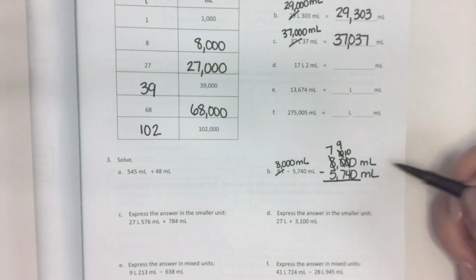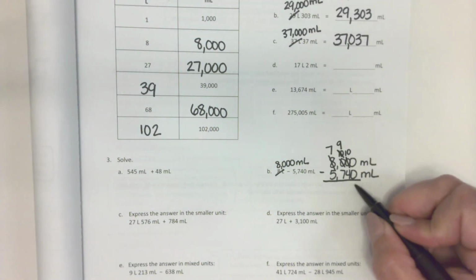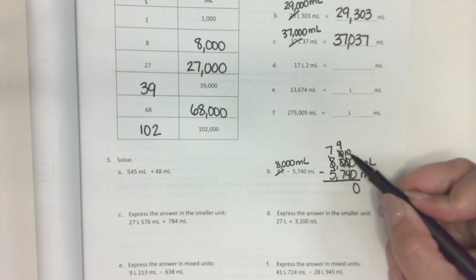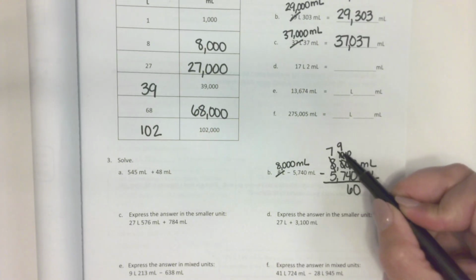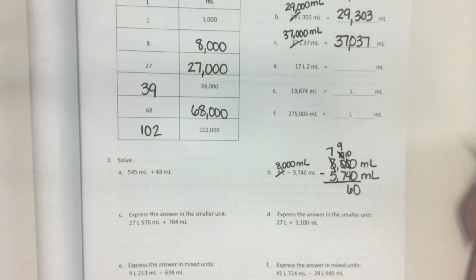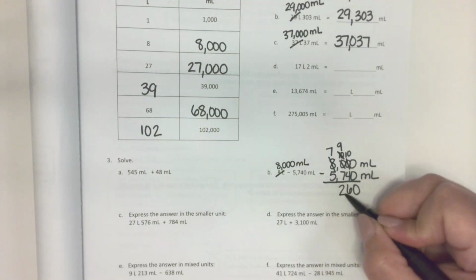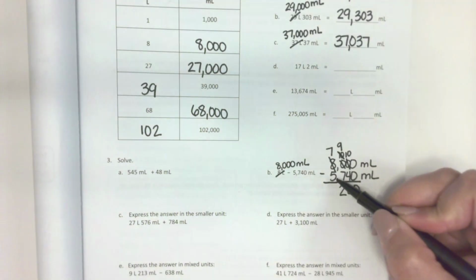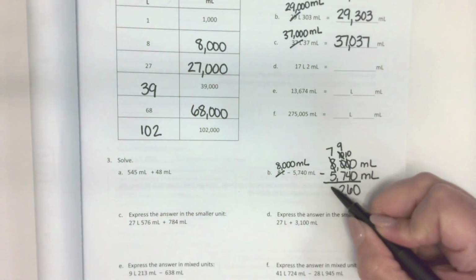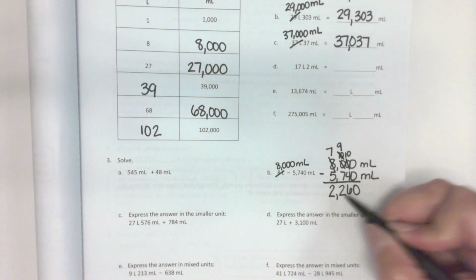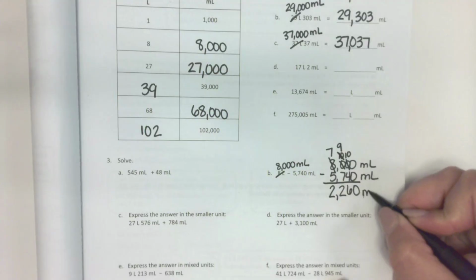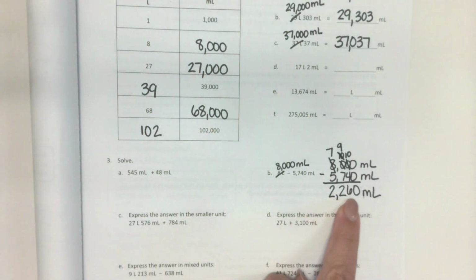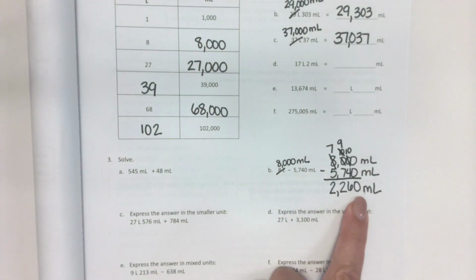Now let's subtract. 0 minus 0 is 0. 10 minus 4 is 6. 9 minus 7 is 2. And 7 minus 5 is 2. Put in your comma and put your units to label. Milliliters. 2,260 milliliters.